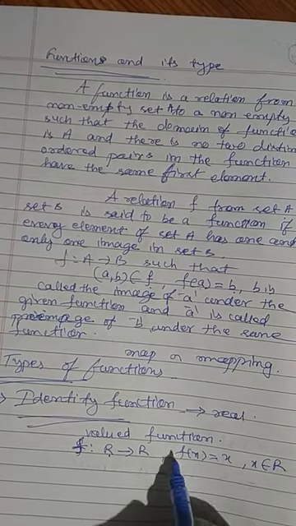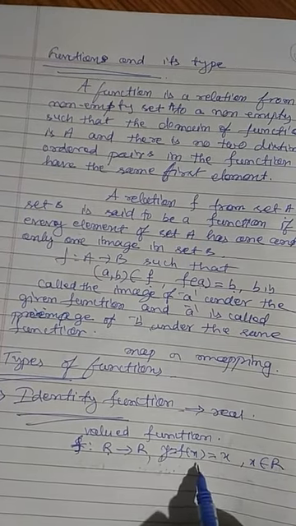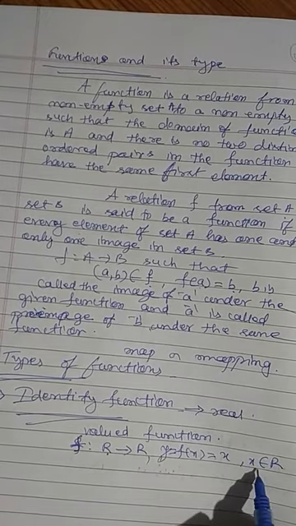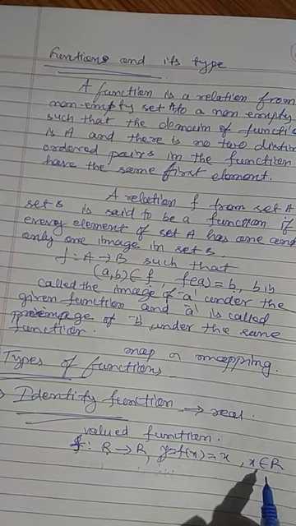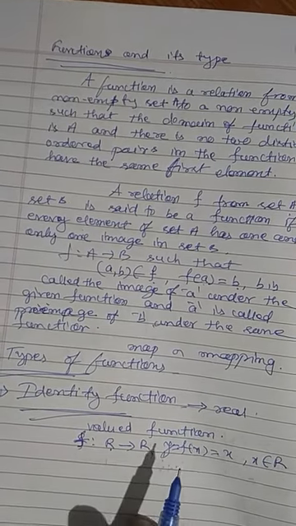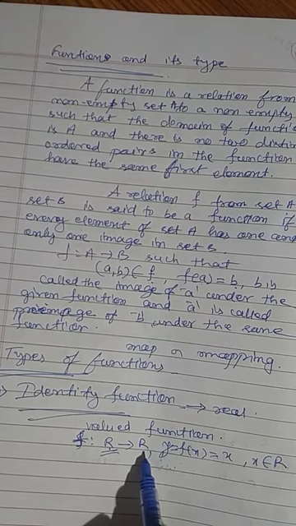What is your f of x? In general, that is your y. So y is equal to f of x, and that is equal to x for x belongs to R. This type of function is called the identity function. The domain is R and the range is also R.